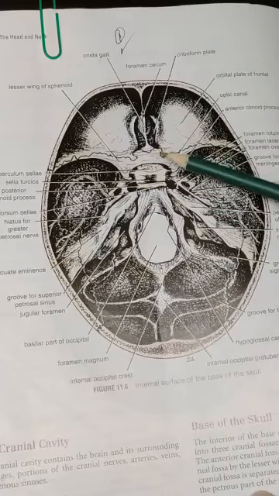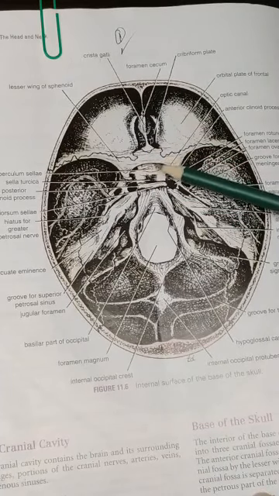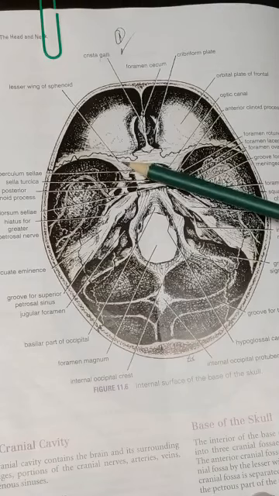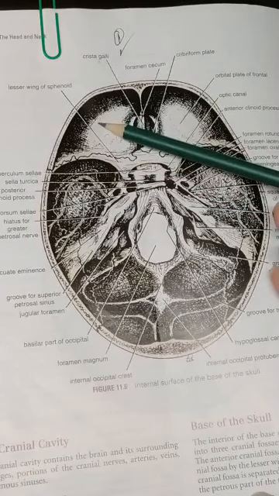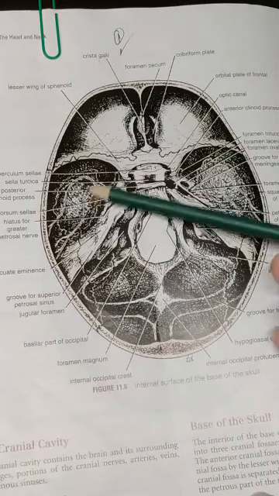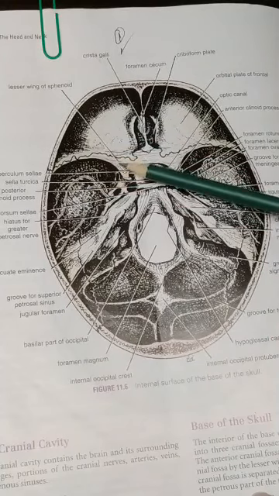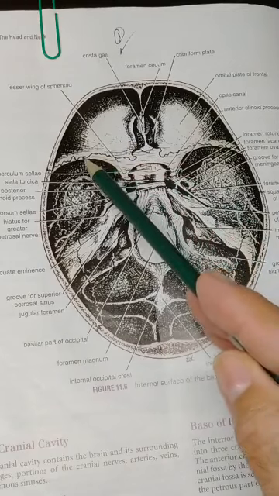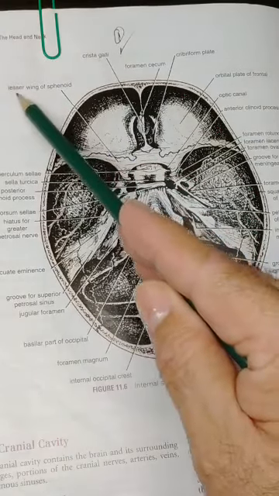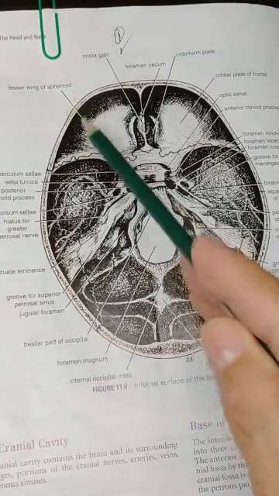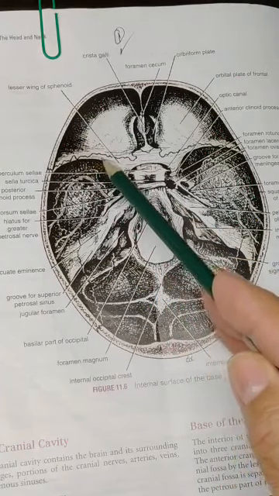Now, what structure serves as the boundary between the anterior cranial fossa and the middle cranial fossa? The bone that separates, that serves as the boundary, is this small bone here. This is called the lesser wing of the sphenoid bone. The lesser wing of the sphenoid.